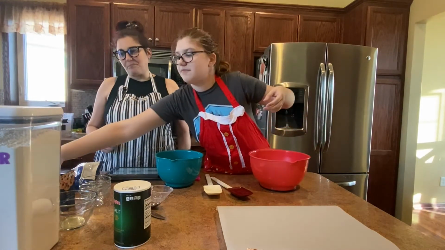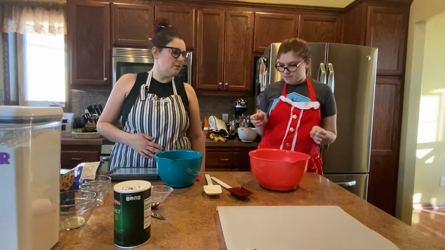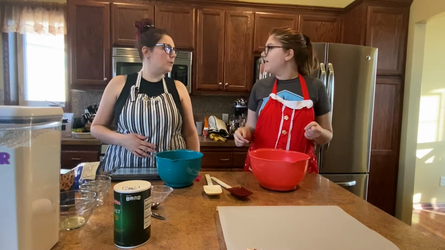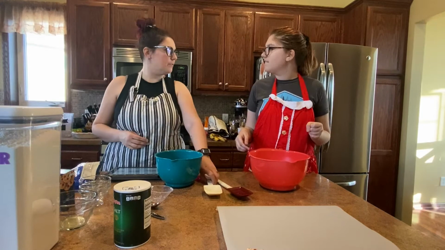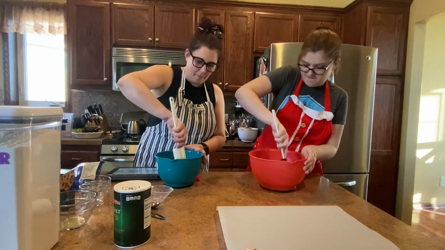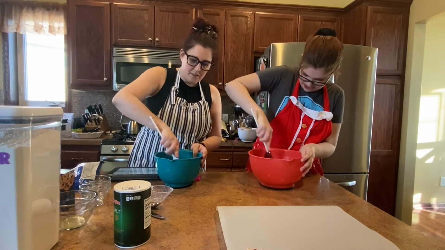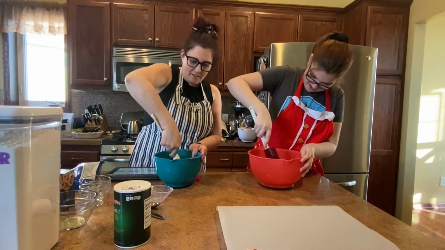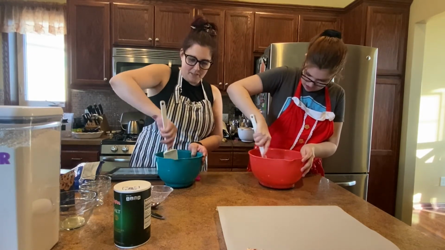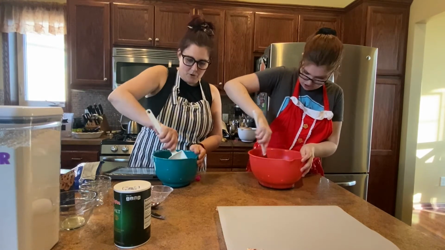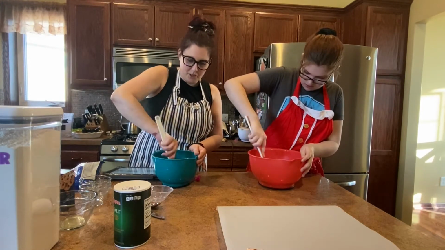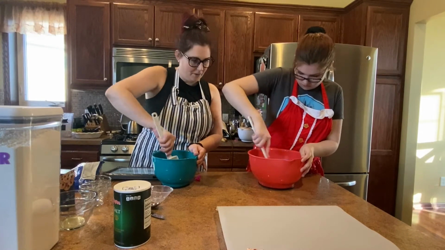Okay, now, we could totally do 2 yolks of an egg. Oh, actually, we need to stir first, don't we? Yeah. I forgot to stir. Okay. So we're gonna get this stirred together. This would be called creaming if you're mixing it in a mixer. And that's when you're adding your butter to your sugars and having that come together.